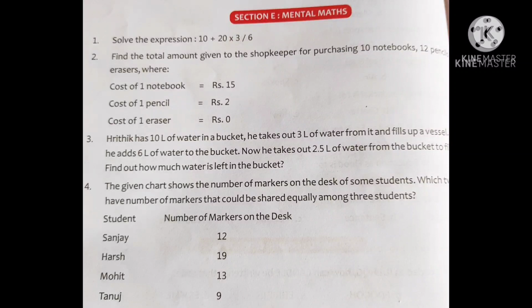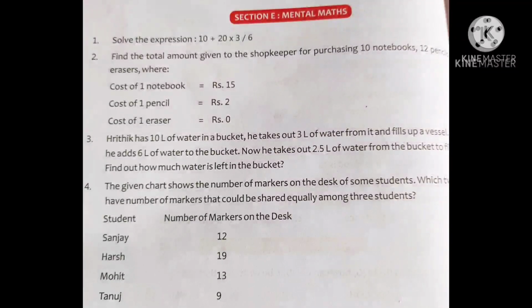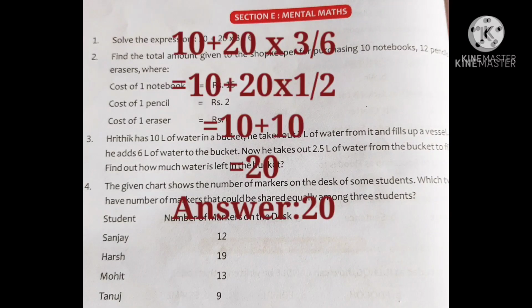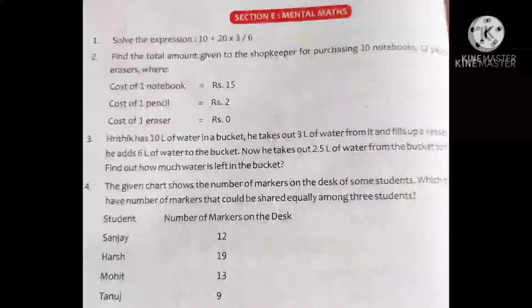Section E, Mental Maths. Question number 1. Solve the expression 10 plus 20 multiplied by 3 divided by 6. Now here we will use the BODMAS rule to solve this expression, and we will get the answer 20 after solving this.